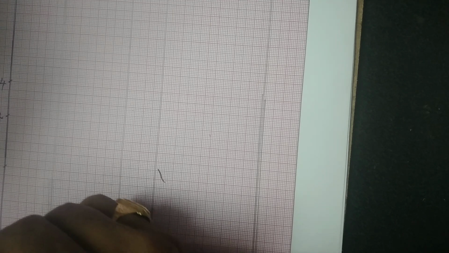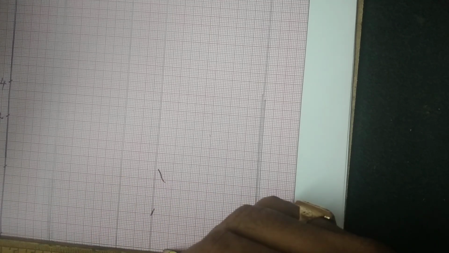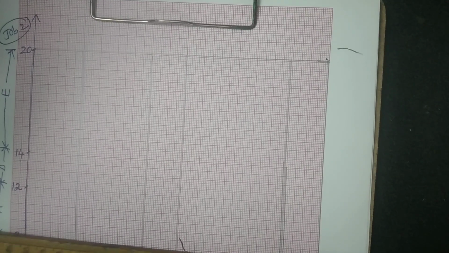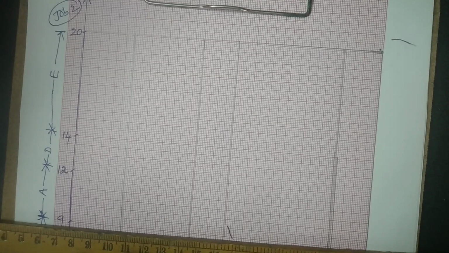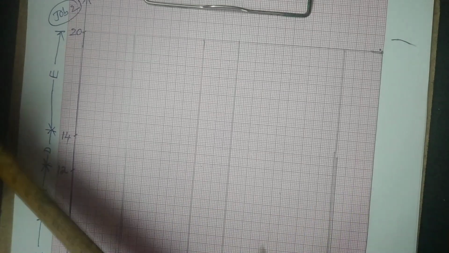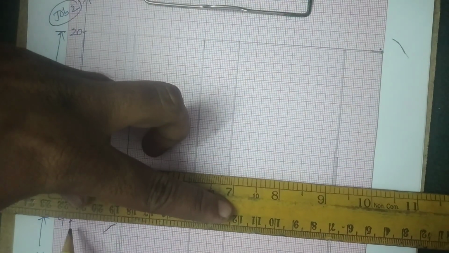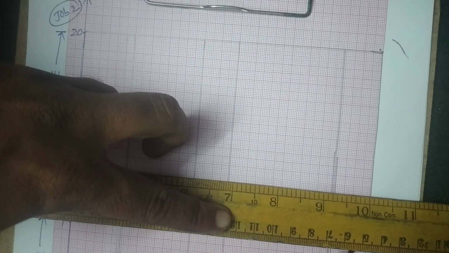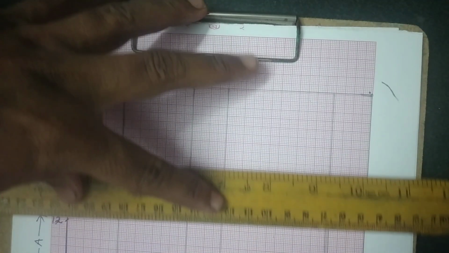I already drew it. Okay, and then you have to draw the horizontal lines, that is at the value 5. You have to draw another particular line. Right, and then you have to draw another line at 9. Is it clear? At 9. So this is the value 9. You have to draw another line here. And then draw another line at 12.